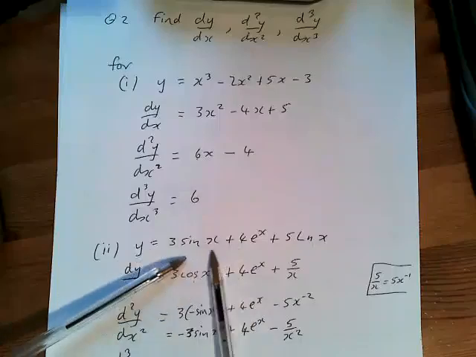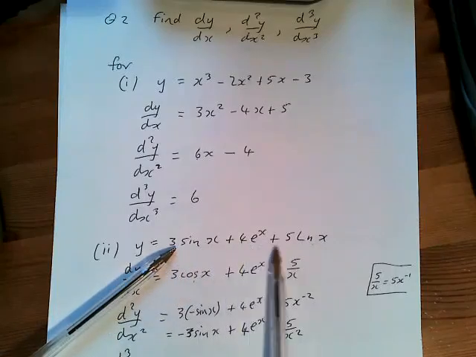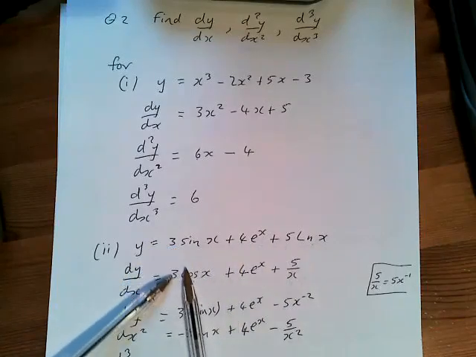Okay, next one, y is 3 times sine x plus 4 times e to the x plus 5 times ln x. Differentiate once.